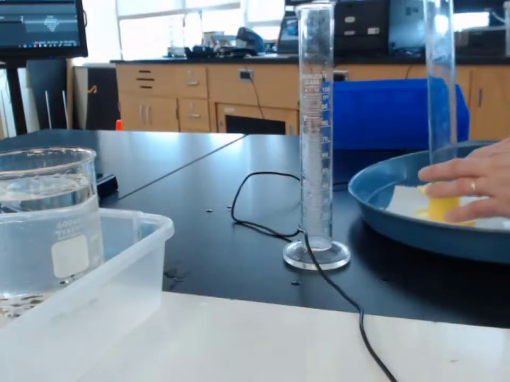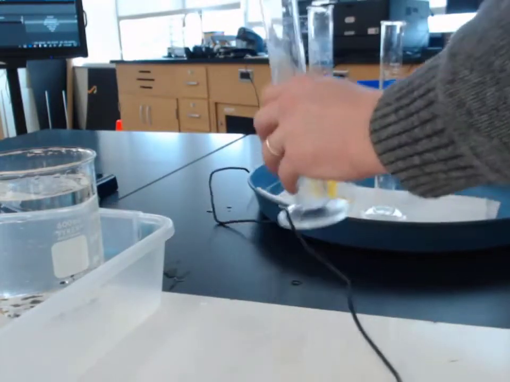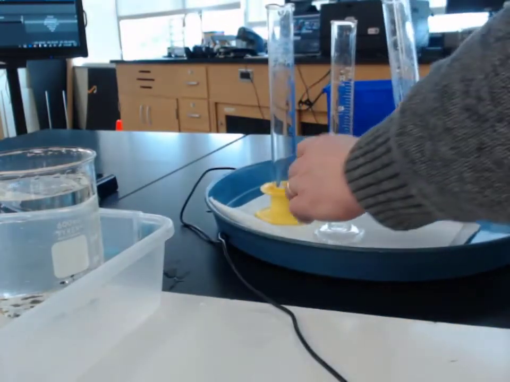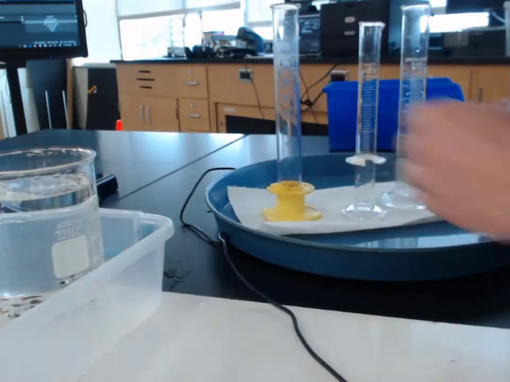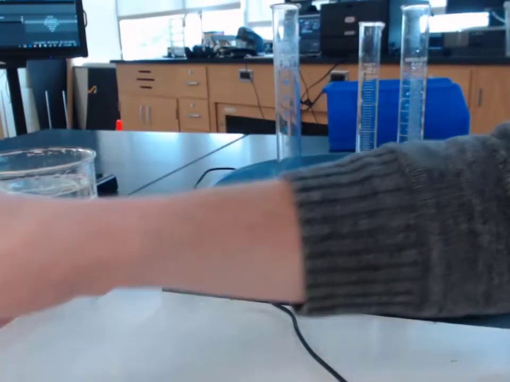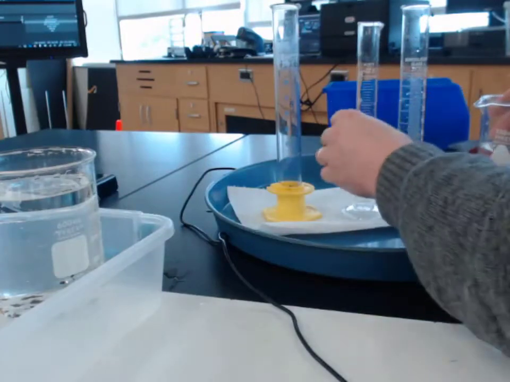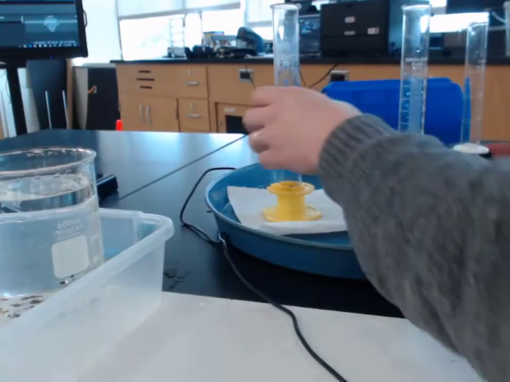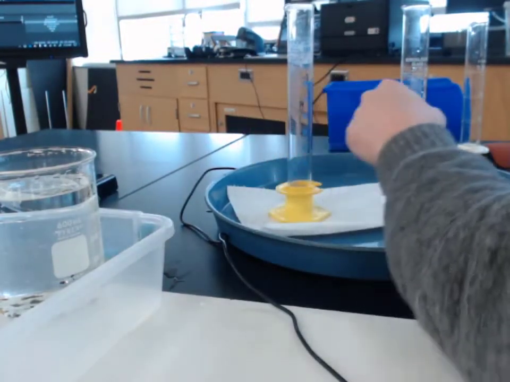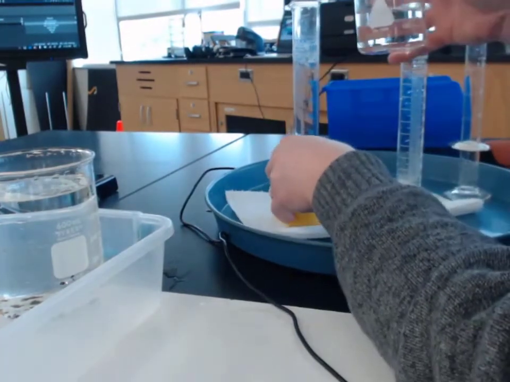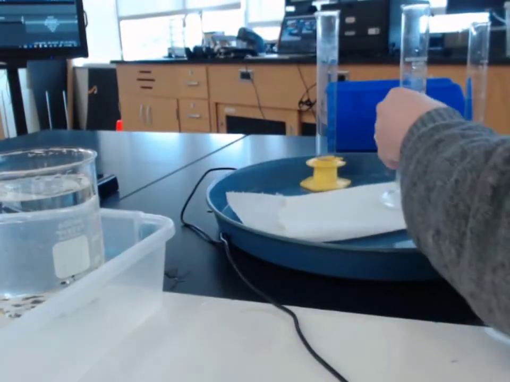Instead of refilling and emptying them, I'm just going to use 3 of them if we need to. Here's the smallest one. We'll start with our one in blue here. Oh, let's do the one in white, it's easier to read.